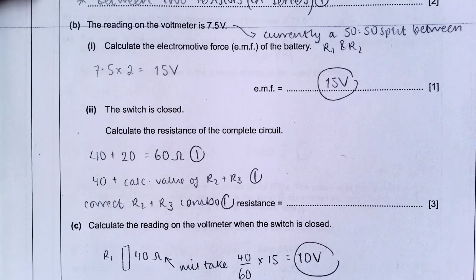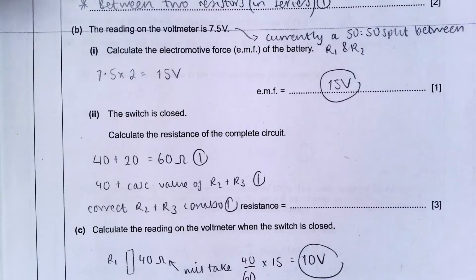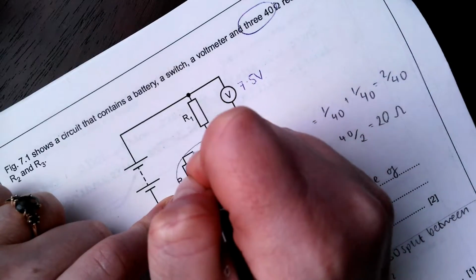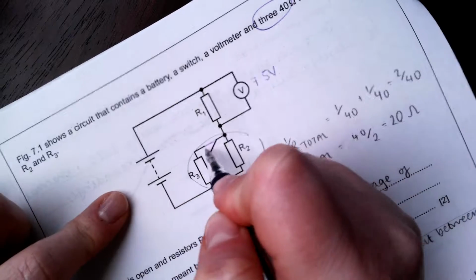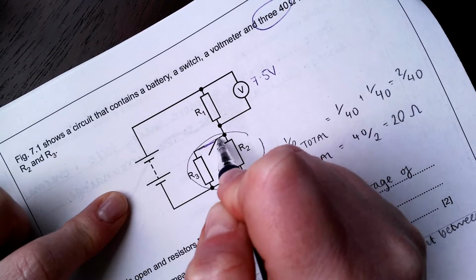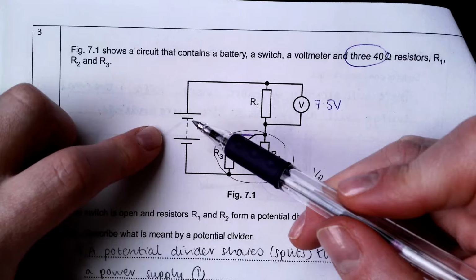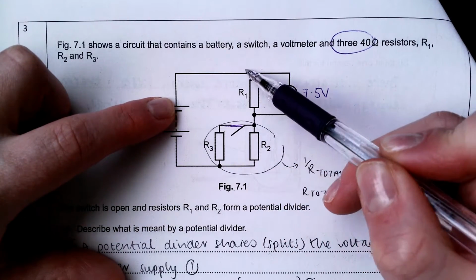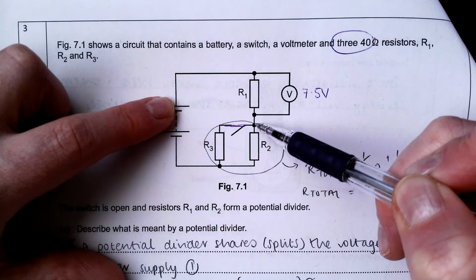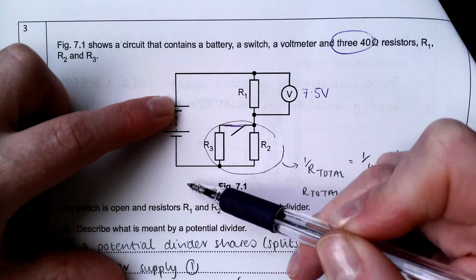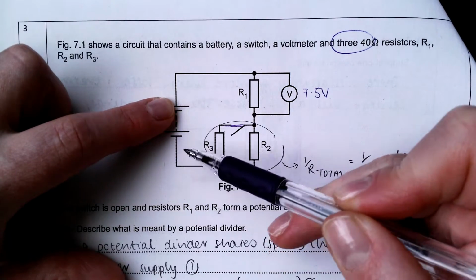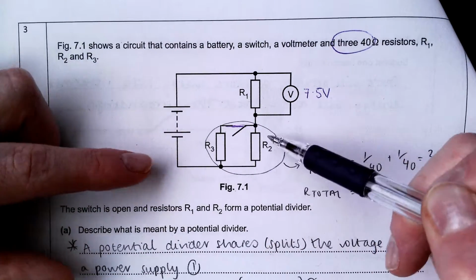Okay, so step one is to work out, if this is closed, we now have a complete circuit. If we look at the possible pathways, sorry, it's a very squiffy line. If we are a charge, we can come around. We have to go through R1. At this junction, we can either go through R3 and come back, or we go through R2 and come back. This is a parallel section.